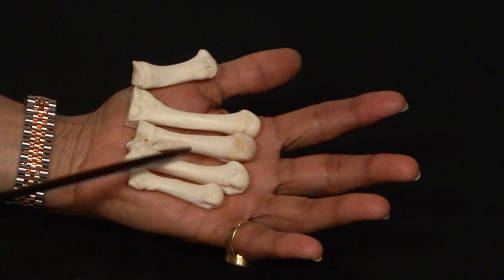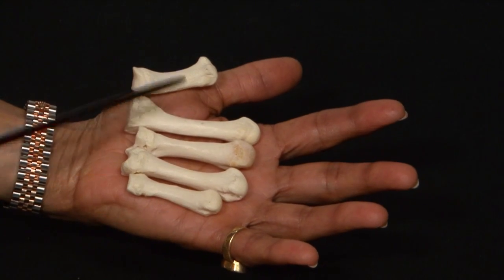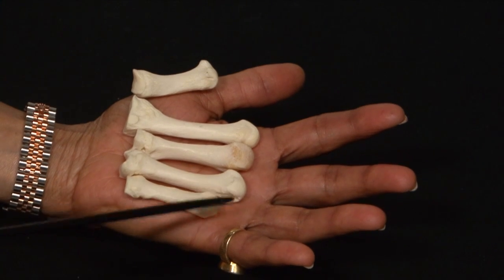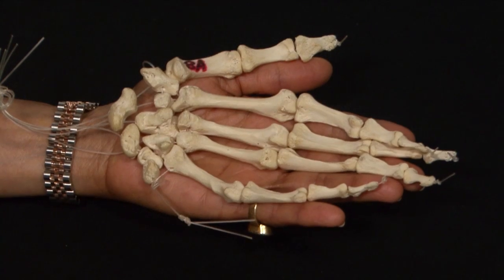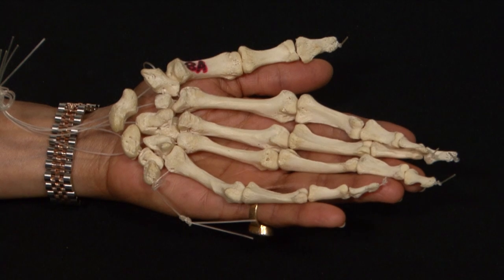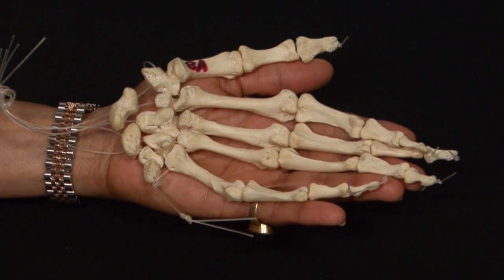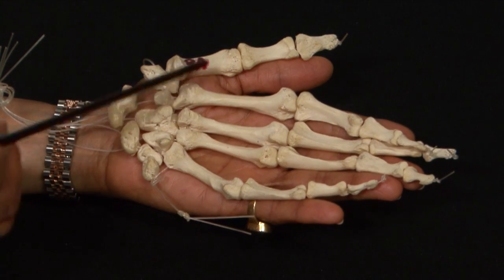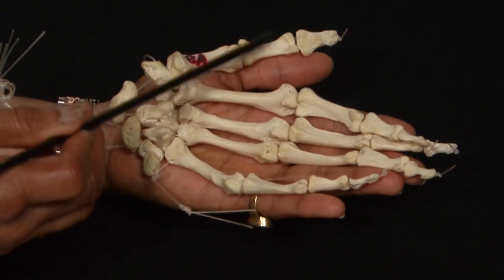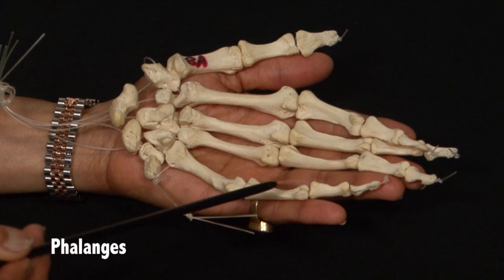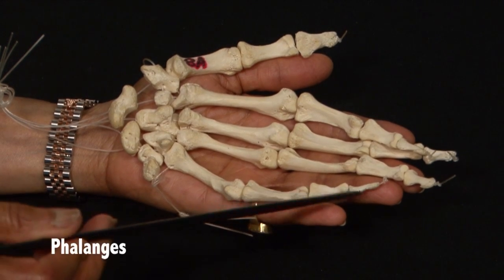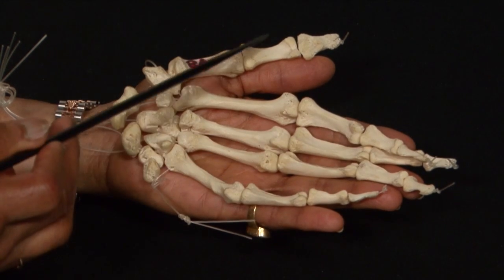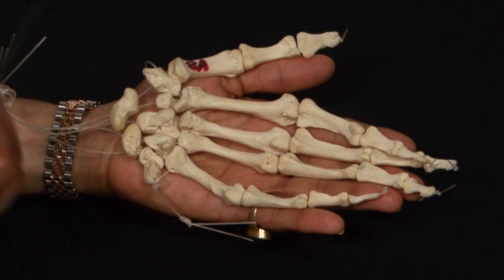The metacarpals are long bones. The distal part is the rounded head which forms the knuckles. How many bones do you have in one hand? Here you can count them. These are the carpals, the metacarpals, and the phalanges. There are 14 phalanges, 3 in each finger and 2 in the thumb.